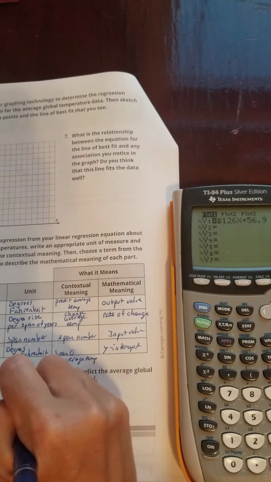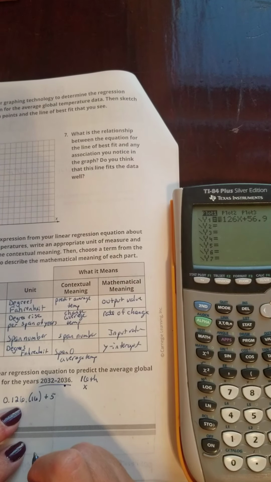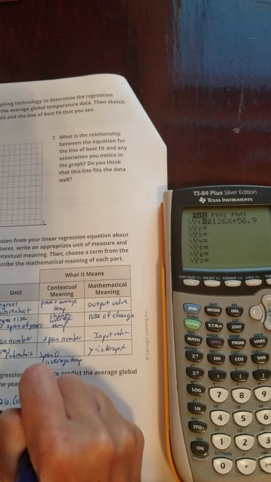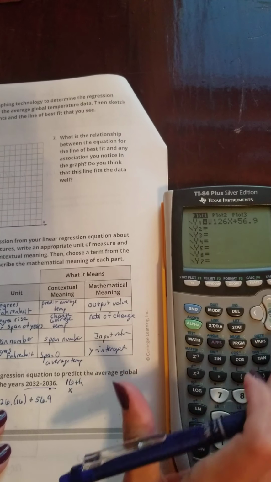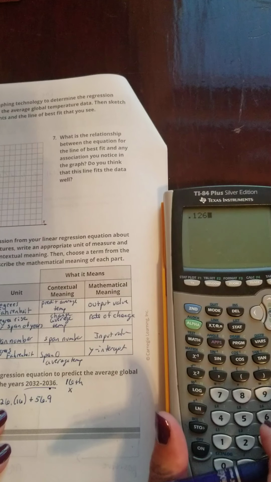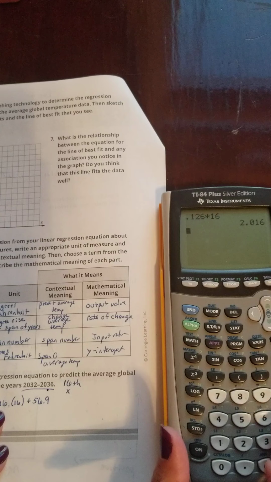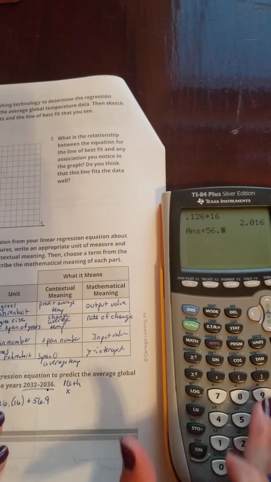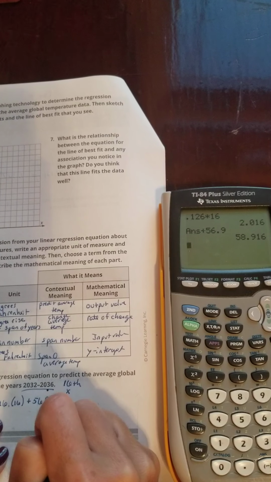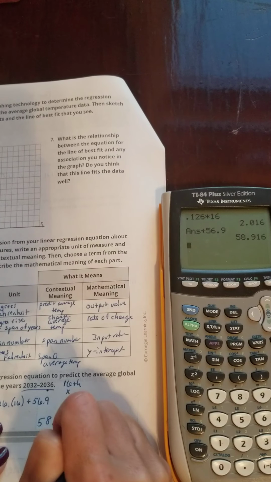So we rounded that to 0.126 and we used 56.9. So 0.126 times the 16th plus 56.9, we get about 58.9 degrees Fahrenheit.